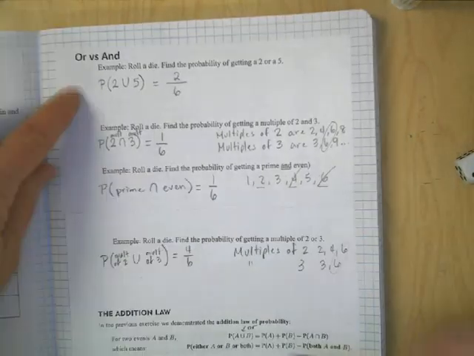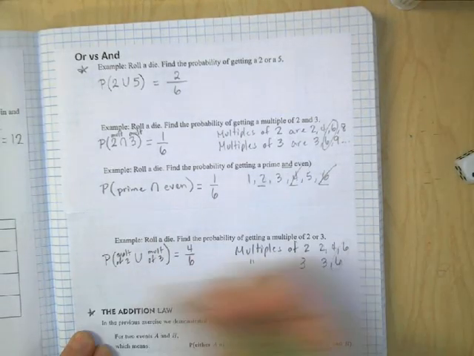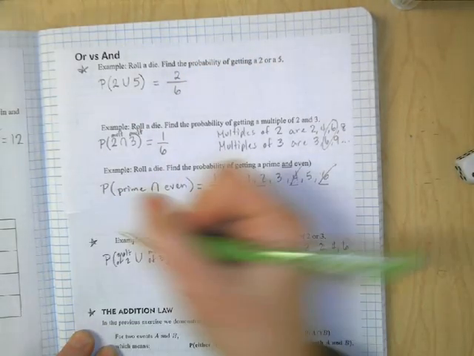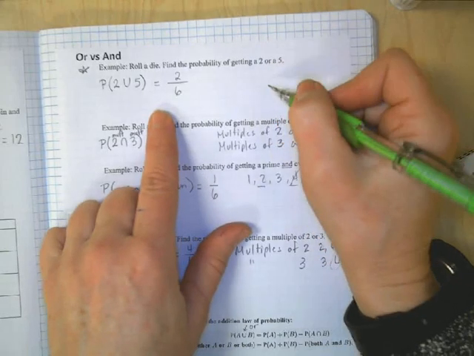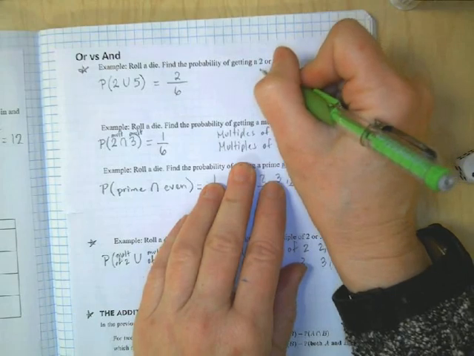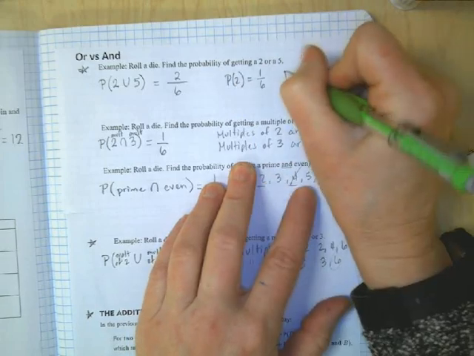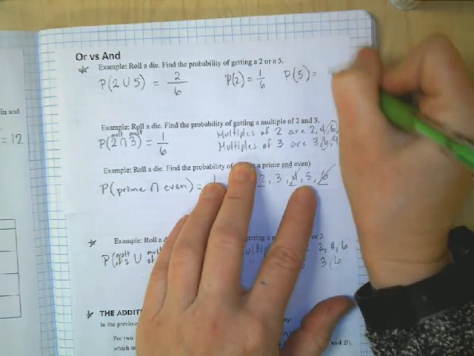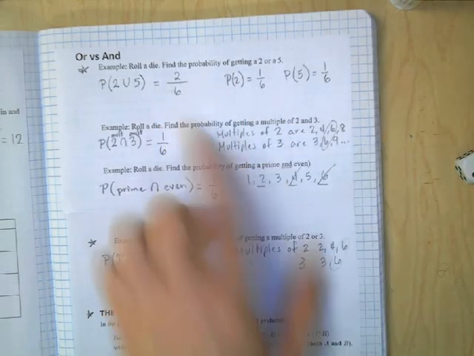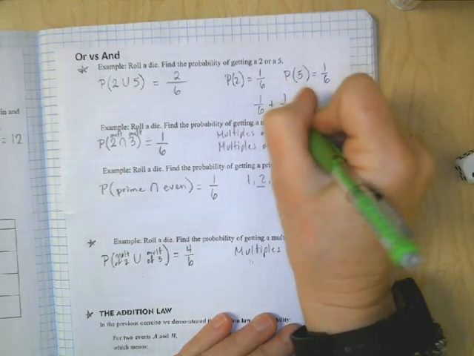Okay, so we're just going to be looking at these "or" problems, because the addition law has to do with "or" problems. So this problem, and where's my other one? Right here, my "or" problem. So if we go back up here and I say, well, what's the probability of getting a 2? The probability of getting a 2 on a die is 1 out of 6. And what's the probability of getting a 5? Well, that's also 1 out of 6. So what can I do with 1/6 and 1/6 to get 2/6? You guessed it, I can add them together. So 1/6 plus 1/6 equals 2/6.